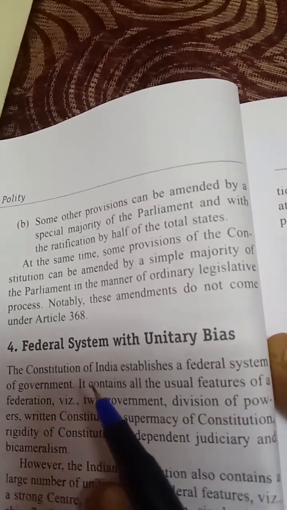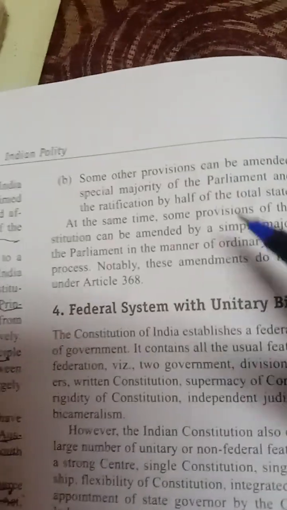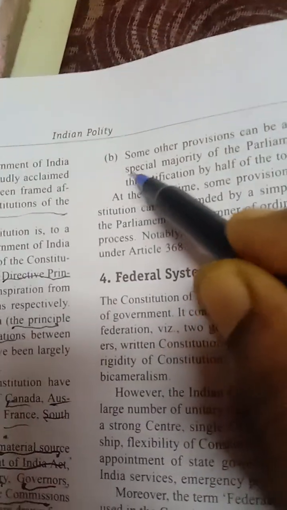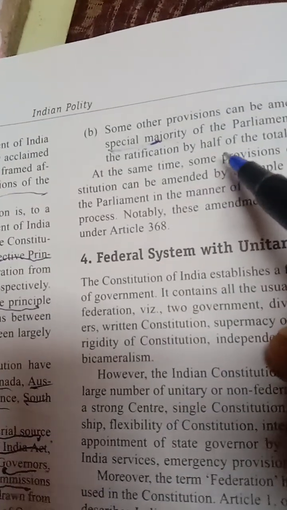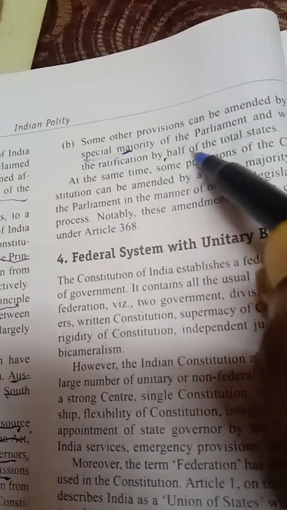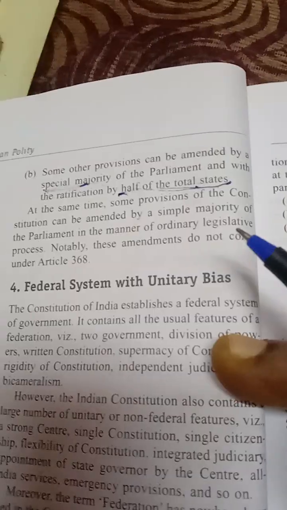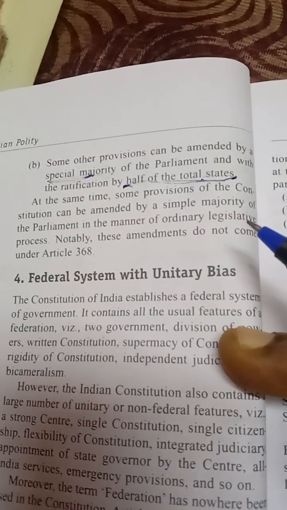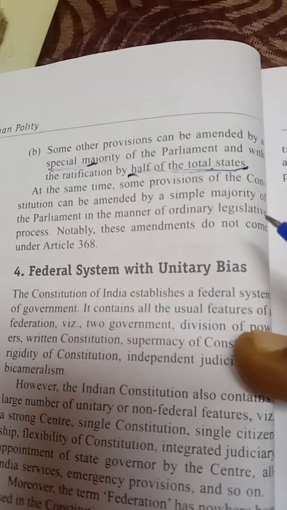Some other provisions can be amended by a special majority of the parliament and with the ratification by half of the total states. At the same time, some provisions of the constitution can be amended by a simple majority of the parliament in the manner of the ordinary legislative process.